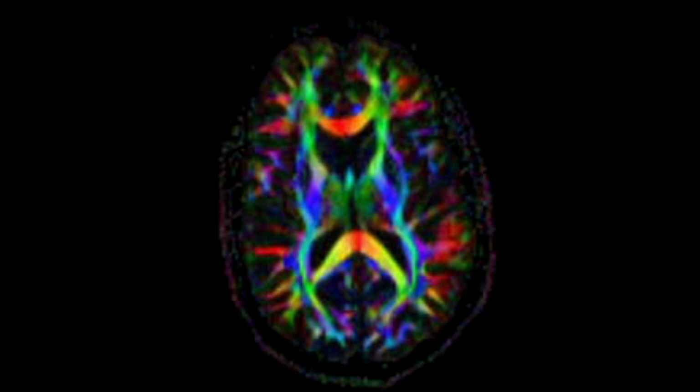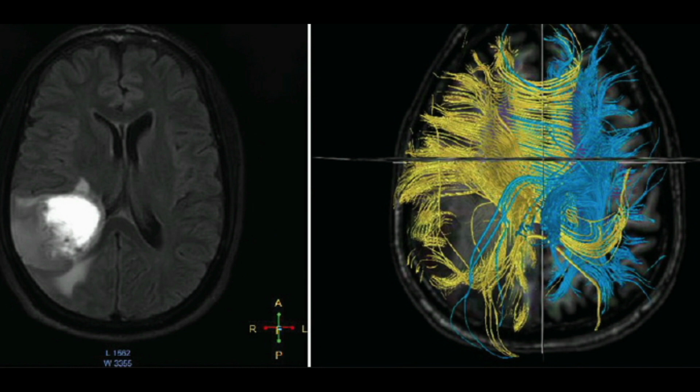So this technique has been used to investigate normal function, such as structural changes associated with different levels of memory performance, and various disorders and conditions including Alzheimer's disease, multiple sclerosis and traumatic brain injury.